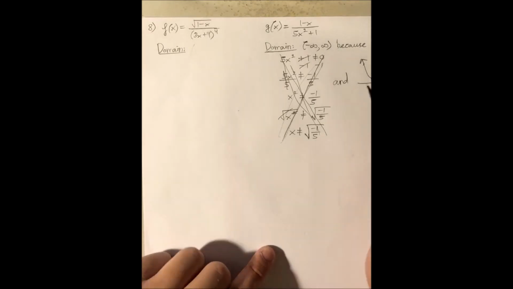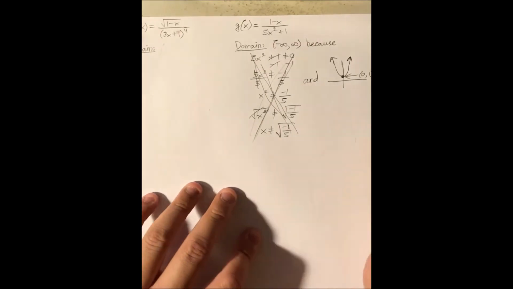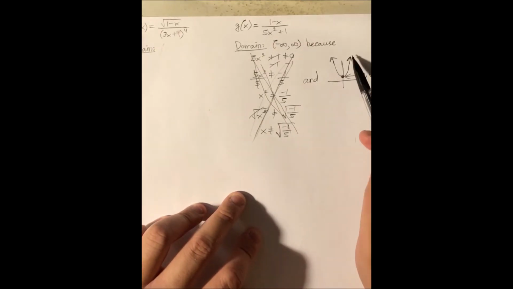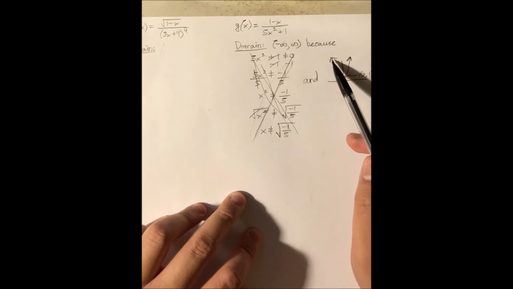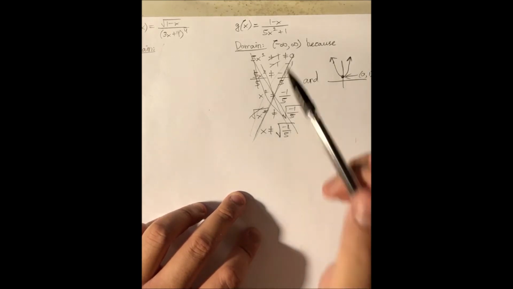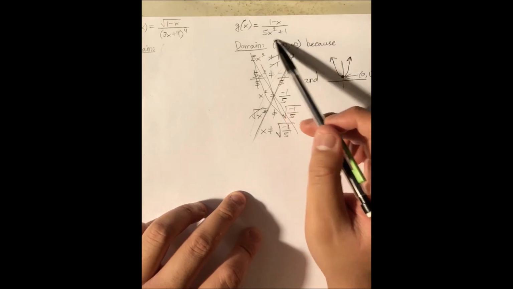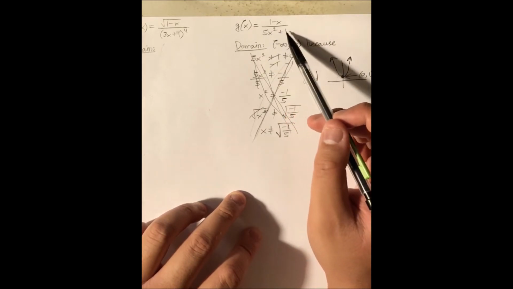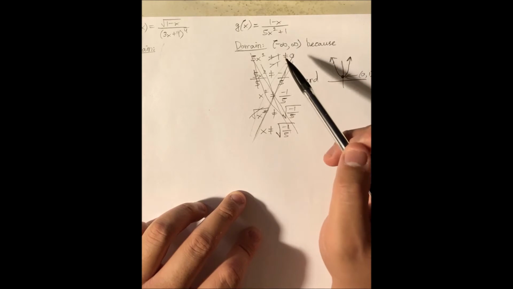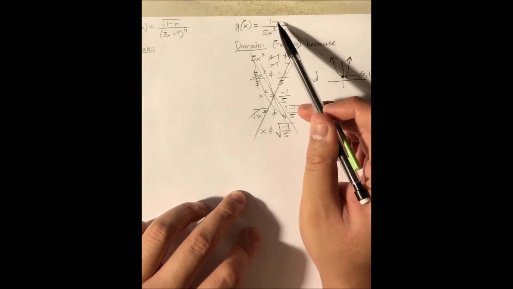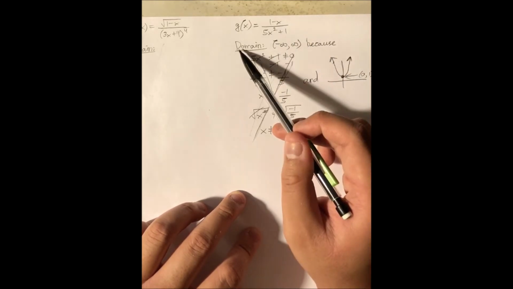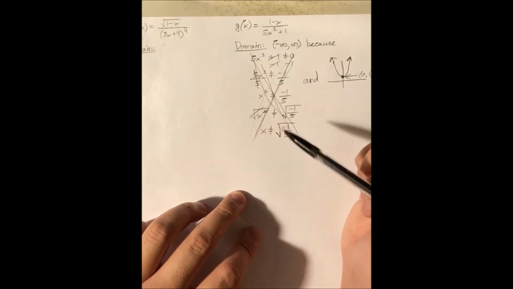And the second reason is because if you graph the denominator, 5x squared plus 1, it is actually a parabola that opens upward and has its lowest function value at positive 1 and goes all the way to positive infinity. So really, we don't have any x value that needs to be excluded in the denominator, and we can plug any x value into the numerator. The domain of the function g is actually all real numbers.